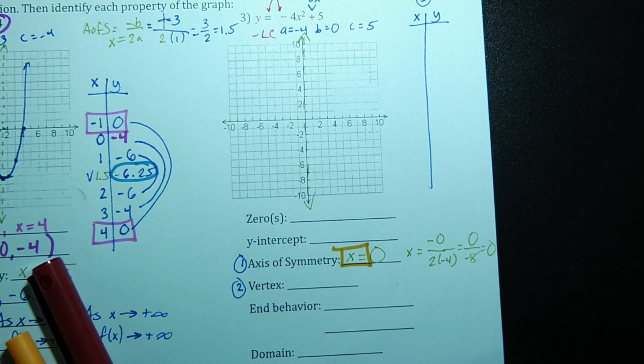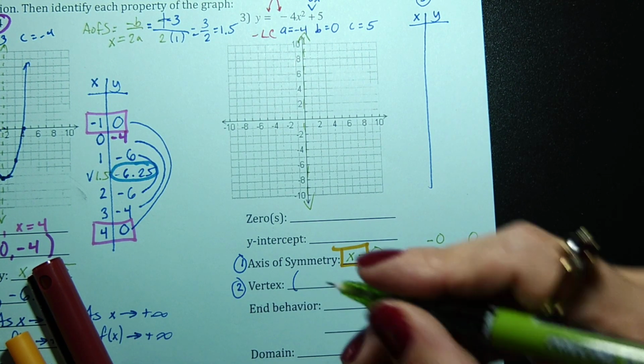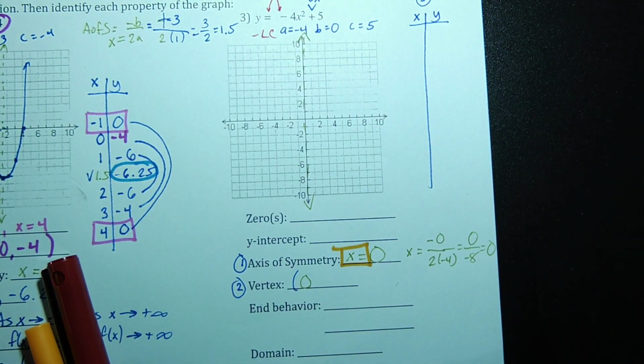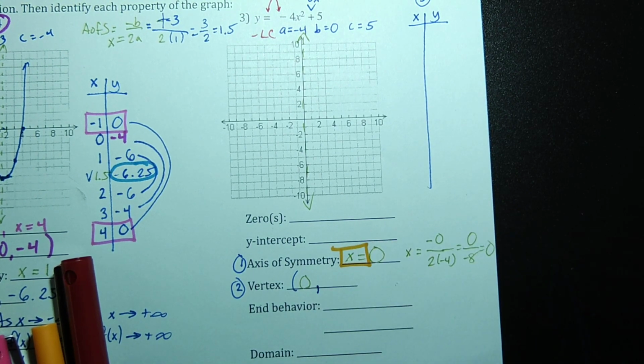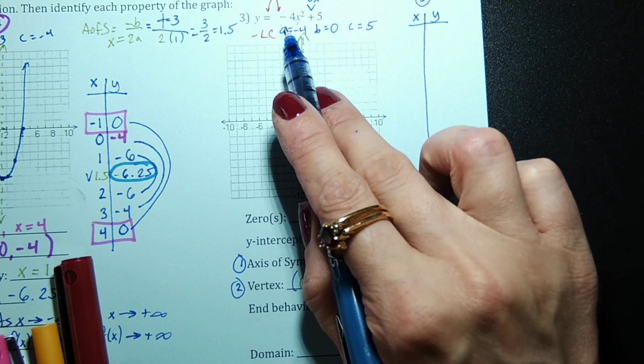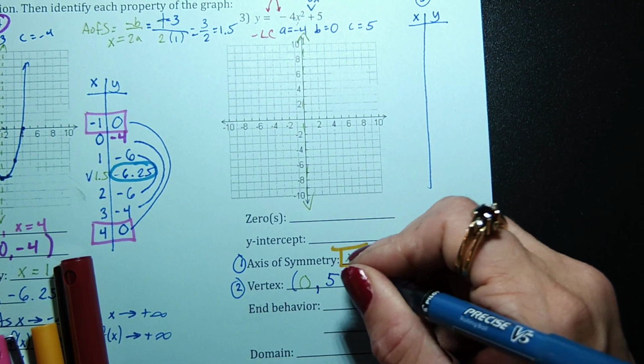And that means the x part of our vertex is 0 as well. If it lies on that line somewhere, it has to have the same x value. So what happens when we plug 0 in? Hopefully you didn't have to use your calculator. 0 squared is 0. Times negative 4 is 0. 0 plus 5 is 5.